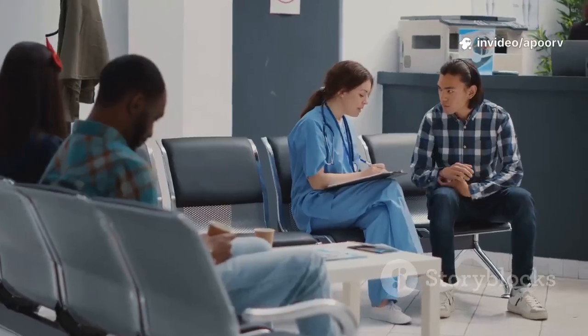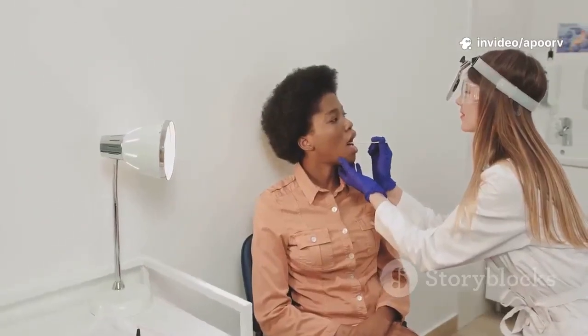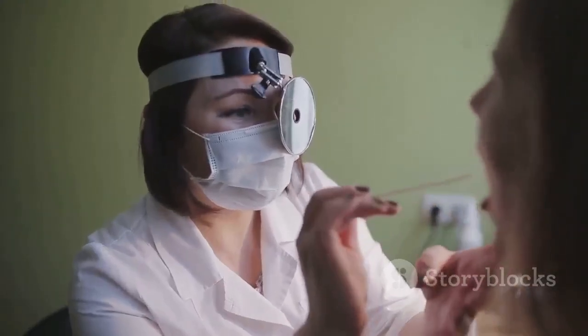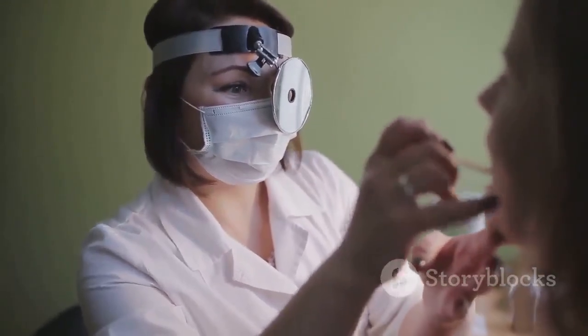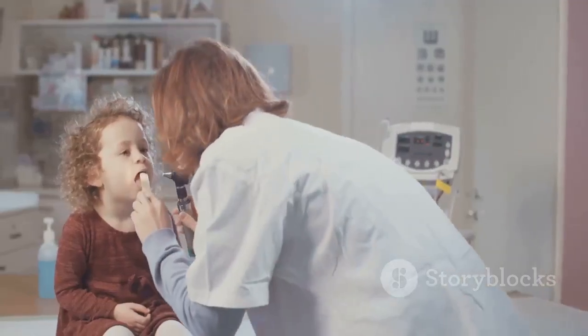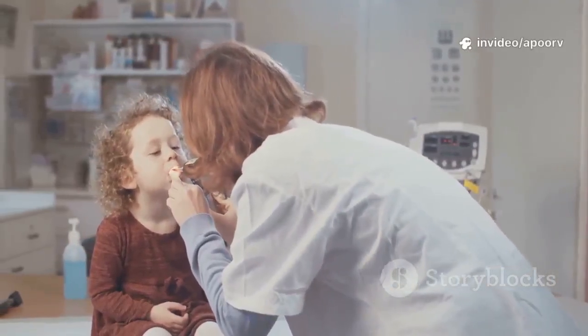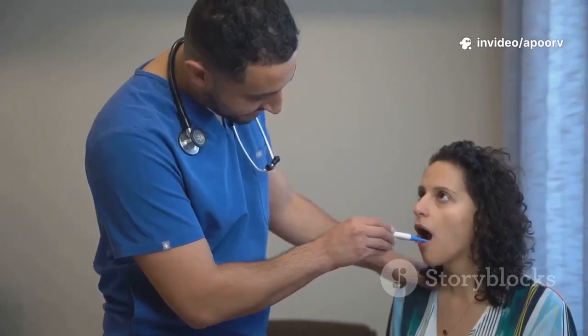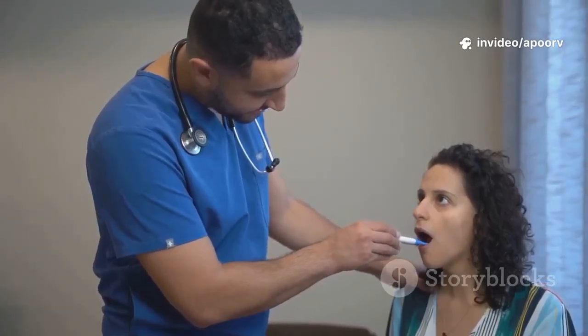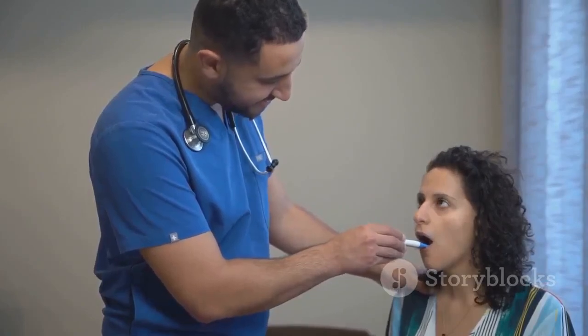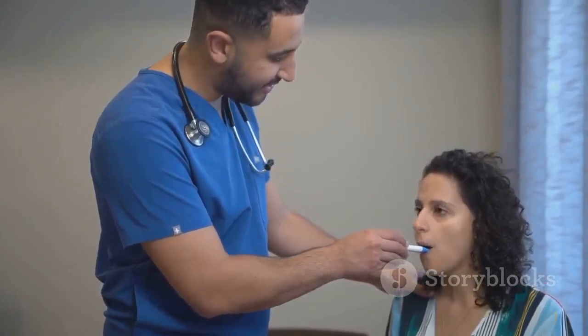This is why a thorough history is so incredibly important. Don't just focus on the ear. Your nursing assessment is the cornerstone of figuring this out. Start with a comprehensive pain assessment, using a standardized scale like the 0 to 10 scale. Ask about the onset, location, duration, characteristics, aggravating factors, and relieving factors.